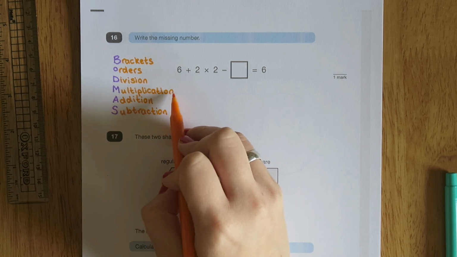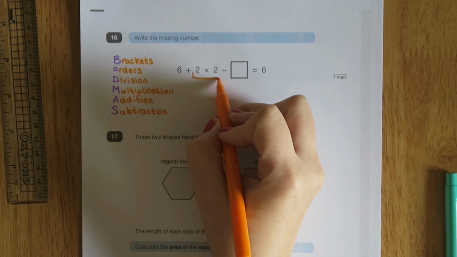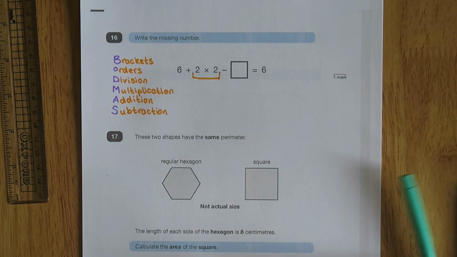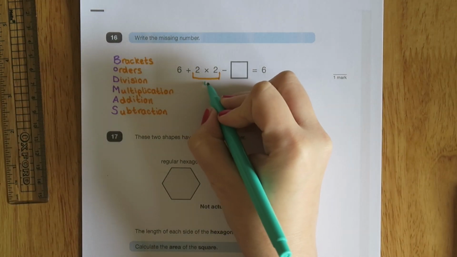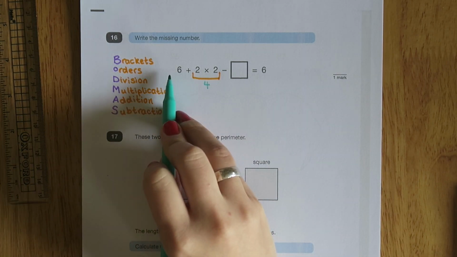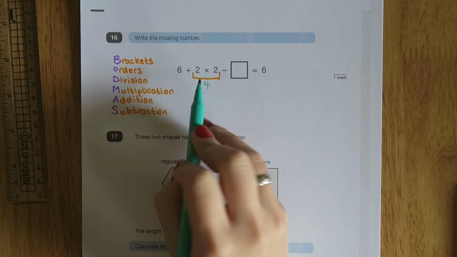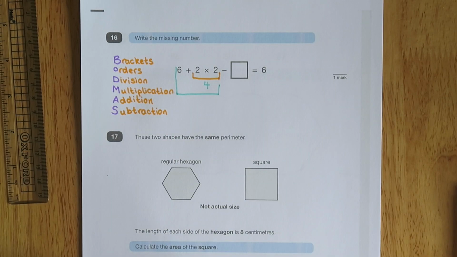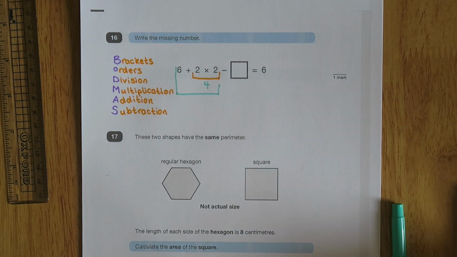So the first step is to do the multiplication. So 2 multiplied by 2 gives us 4. Then comes the addition. So 6 plus 4. And that's going to give us 10.